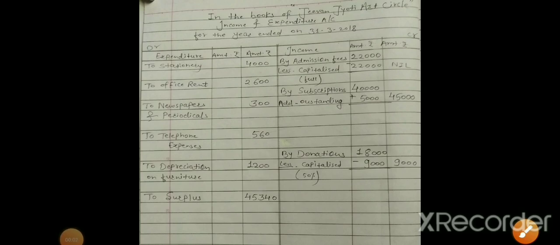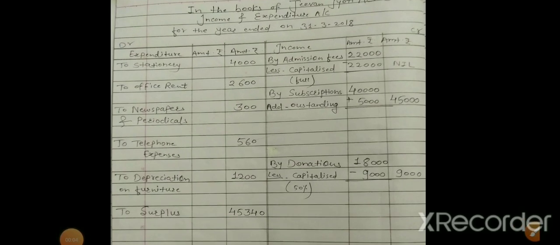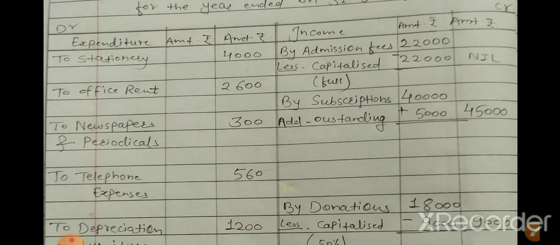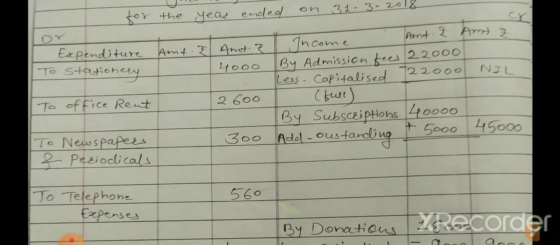Here is the solution of this exercise. It's our income and expenditure account for the year 2017-18, that is our current year. The debit side will show expenditure side, credit side will show income side.